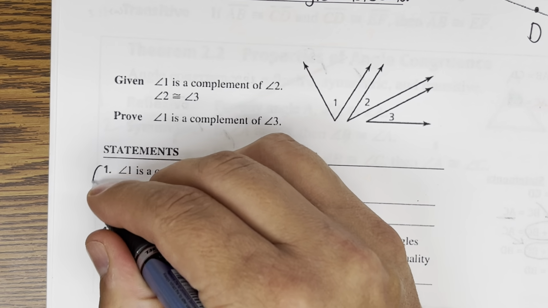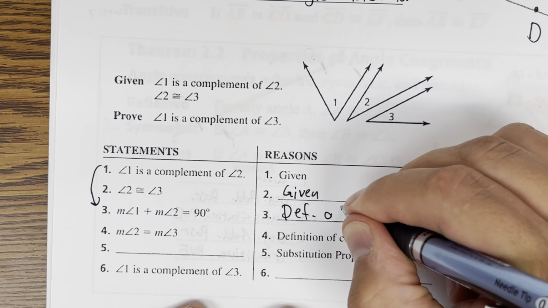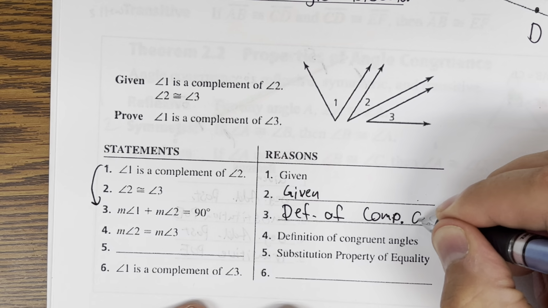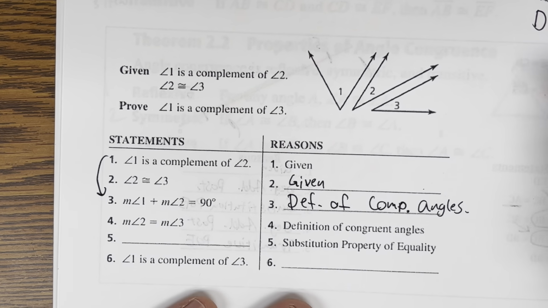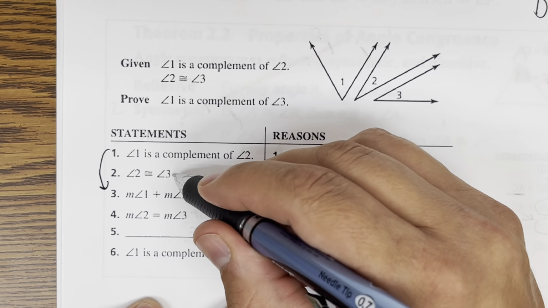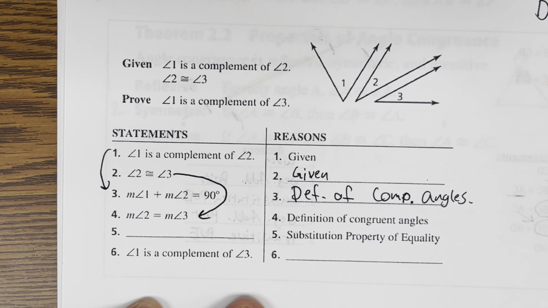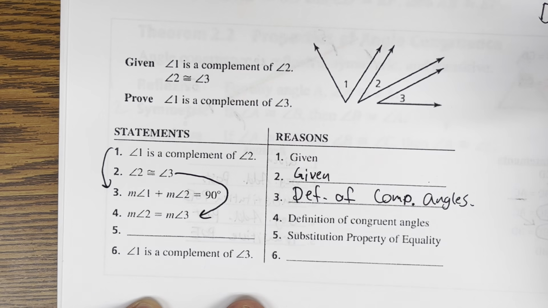Next step says 1 plus 2 is 90. Well, 1 plus 2 is 90 because they're complementary. So we use the definition of complementary angles, which I abbreviate as comp. angles. Next step says angle 2 is equal to angle 3. Where did that come from? Well, since they are congruent, they are equal. So we use the definition of congruent angles. Changed it from congruent to equal.